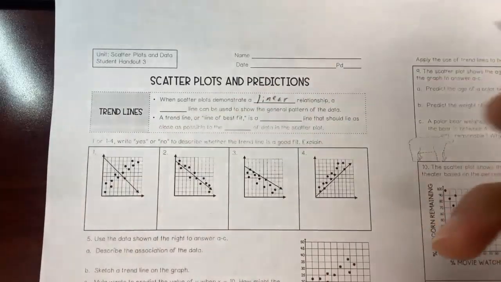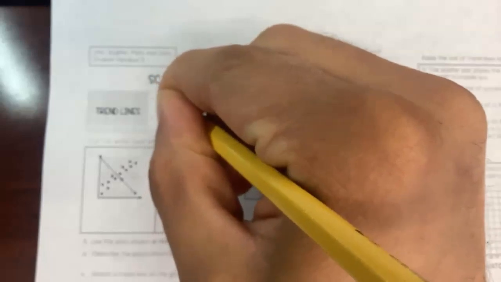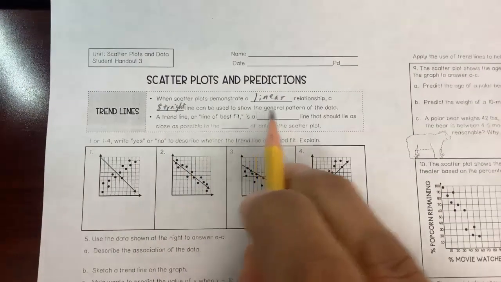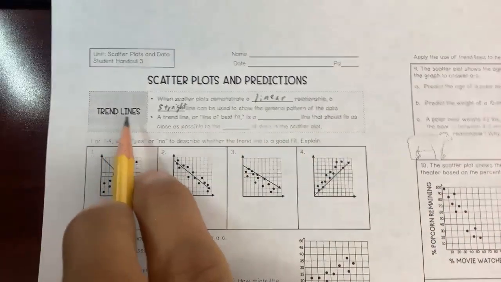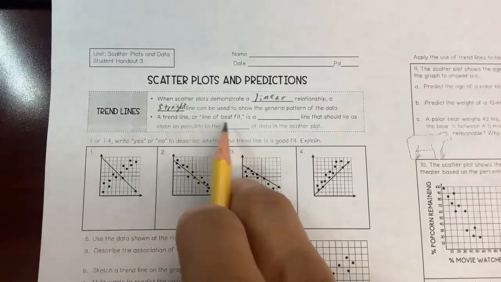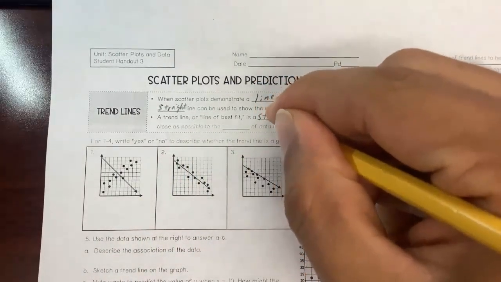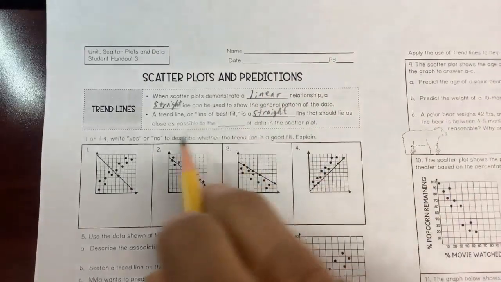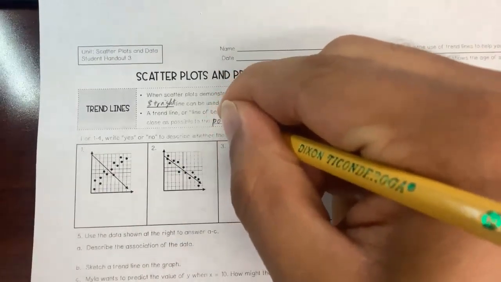a straight line, go ahead and write that, straight line, can be used to show the general pattern of the data. The general pattern of the data is the trend line. So a trend line or a line of best fit is a straight line, just like we talked about. So it's another straight line that should lie as close as possible to the points of the data.